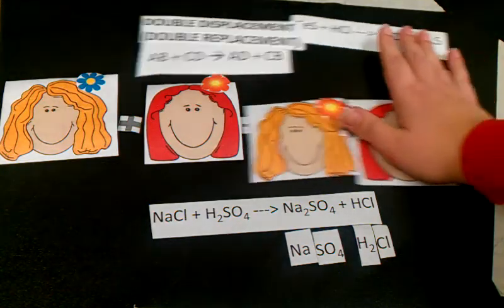One more reaction type, and this one is combustion. You probably, just from the name, can predict what you're going to get with combustion. With combustion, you're going to get things burning.